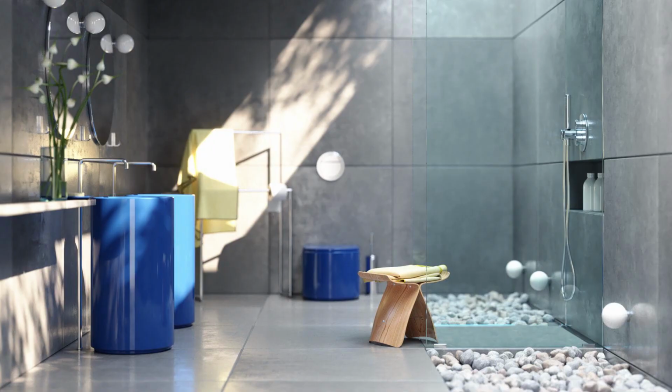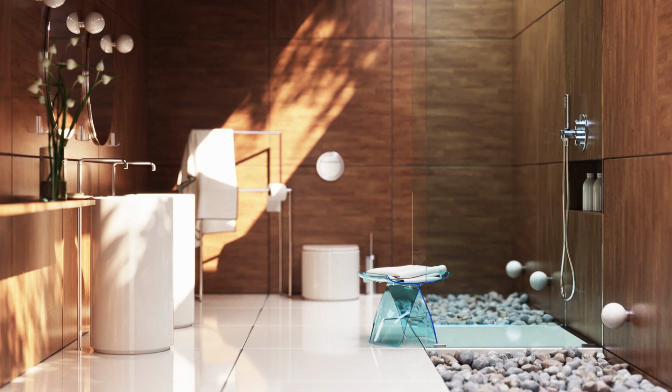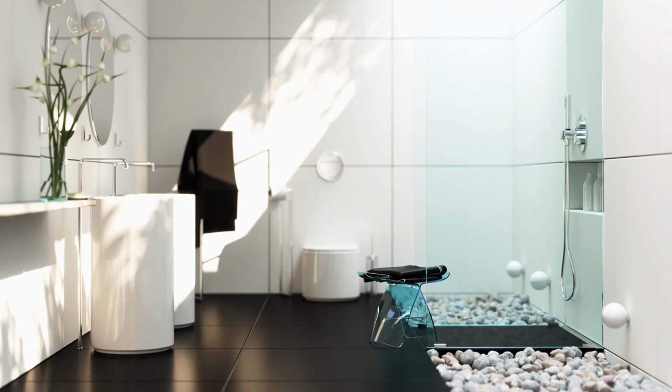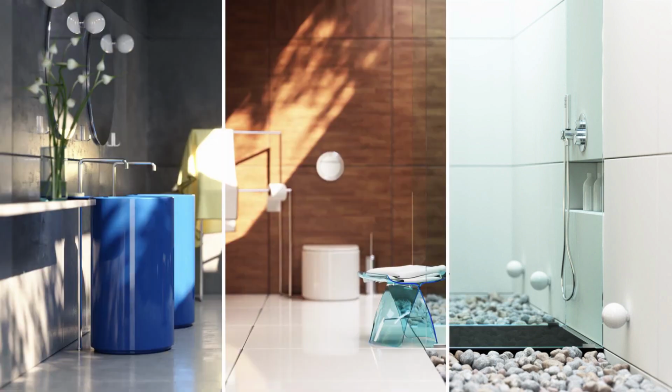Let's take this bathroom for an example. In a matter of minutes, we can quickly create and iterate through numerous different designs and render them out while only using shaders from the built-in library. These 3 images here were created in about 20 minutes total, starting with just a handful of models.